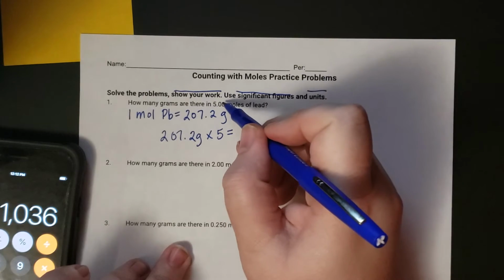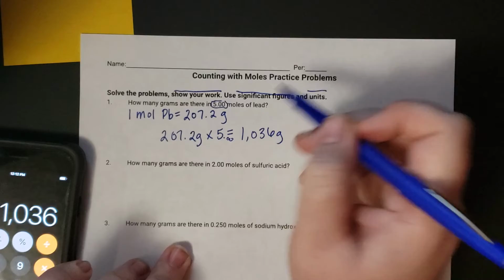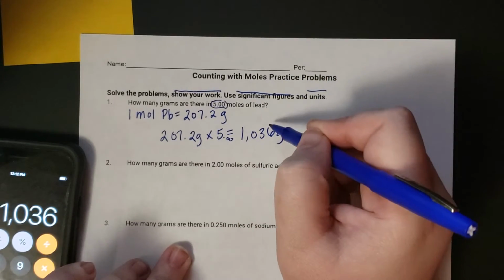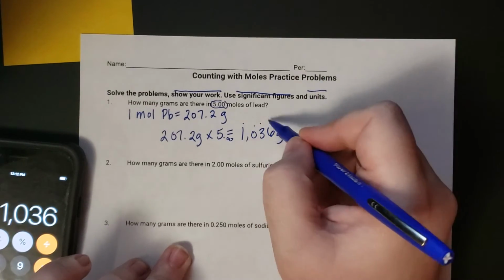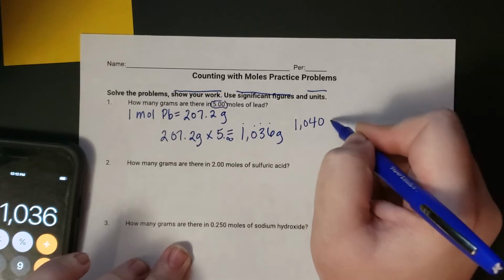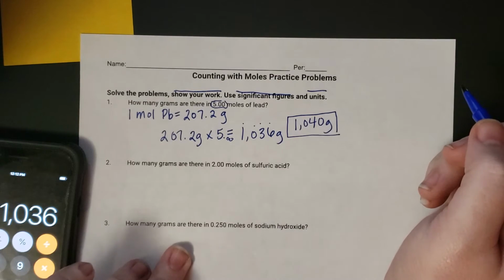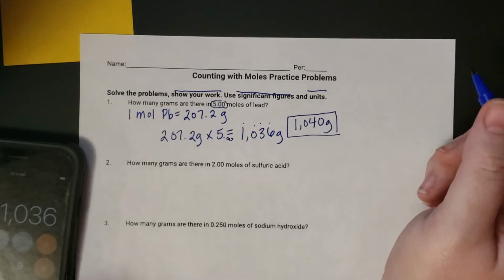Okay. Do need to use significant figures. So here we have 5.00. So this is 5.00 actually. That's 3 significant figures. So I need to have my answer in 3 significant figures. This is 1, 2, 3, 4. That's too many, so I'm going to need to round. So 1,040 grams. Okay, that's how many grams there are in 5.00 moles of lead.